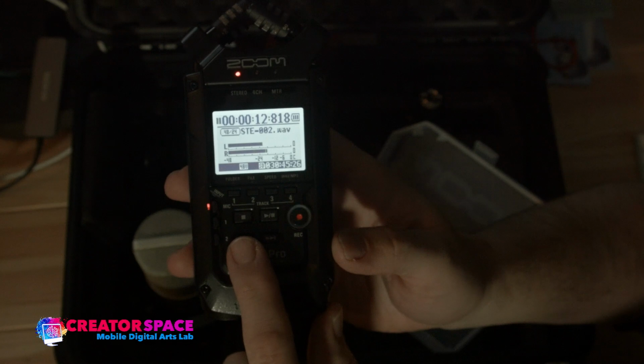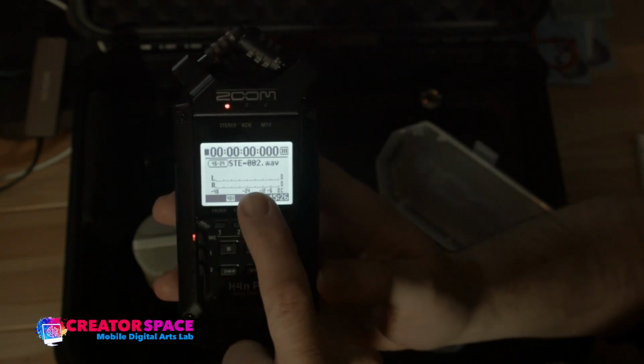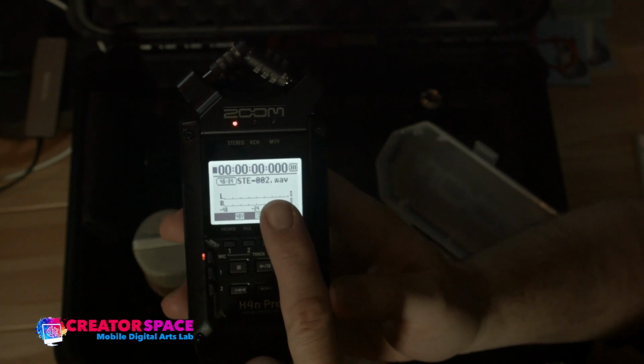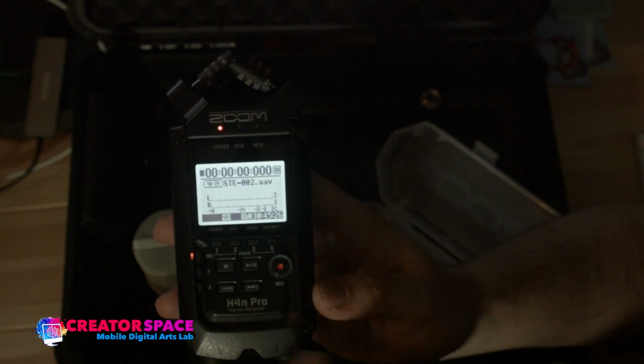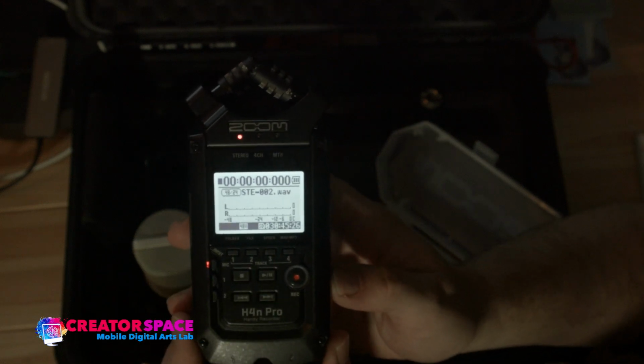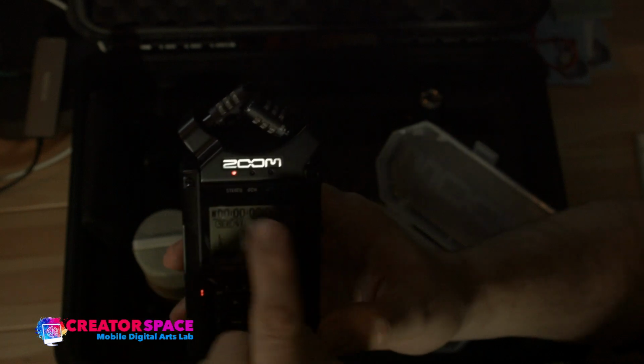And then when I'm done, I can just hit the stop, and it stops, and that's it. You can see that these numbers increment from 0, 1, 2, each WAV file, and that's how it's going to be logged in the SD card that we can then remove. Okay, so that's how we use these ones here.